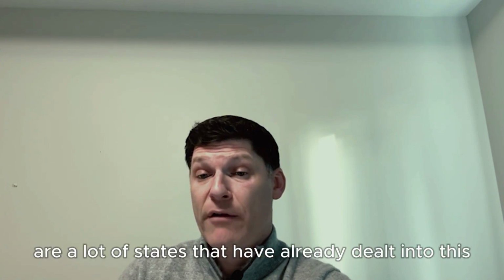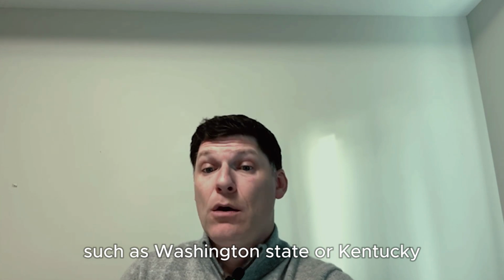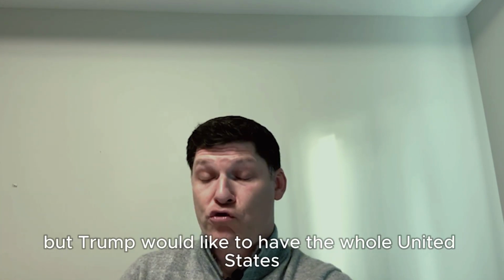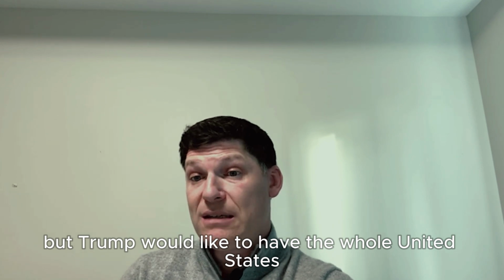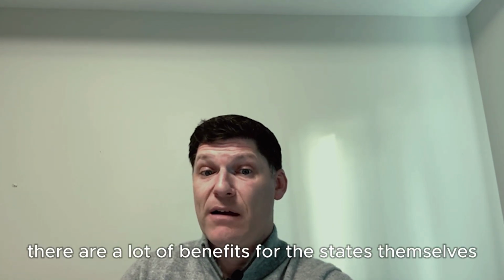There are a lot of states that have already delved into this, such as Washington State or Kentucky or parts of Virginia. There are a lot of states that are very pro-crypto mine, but Trump would like to have the whole United States get on board with this, so that there are a lot of benefits for the states themselves.